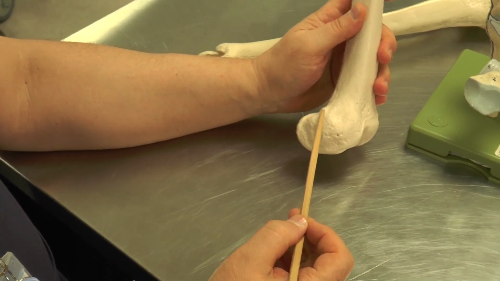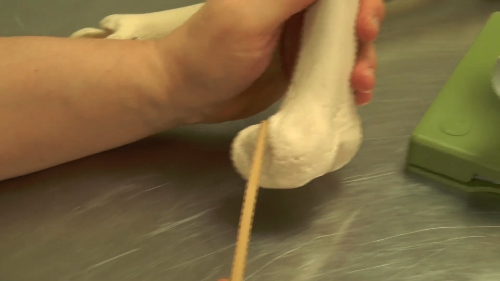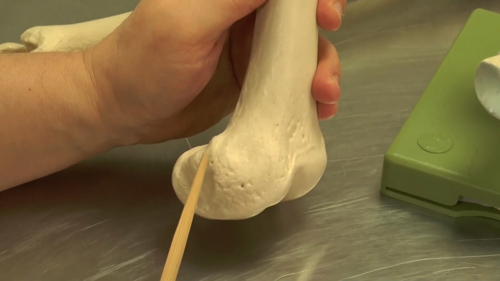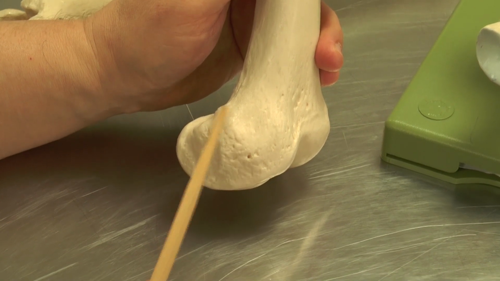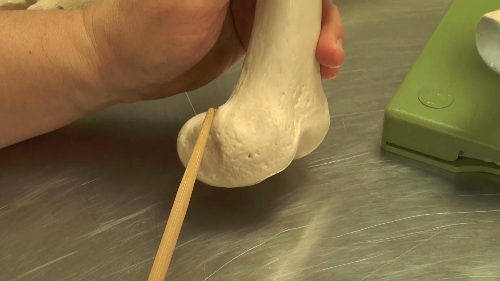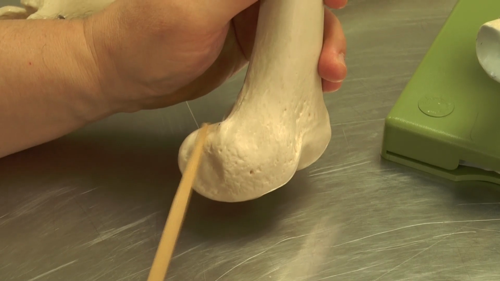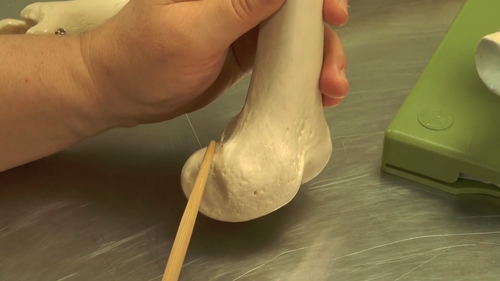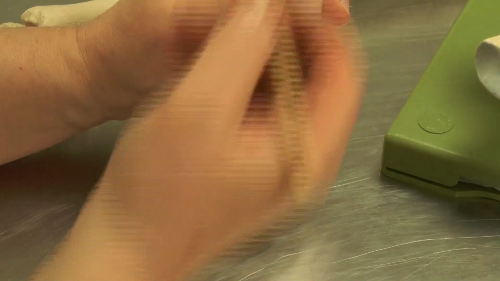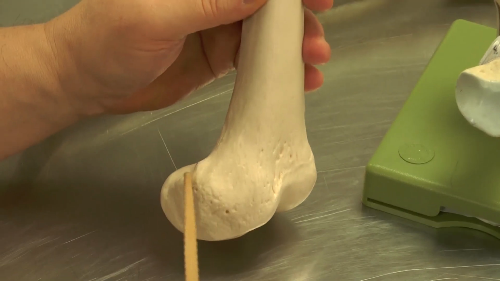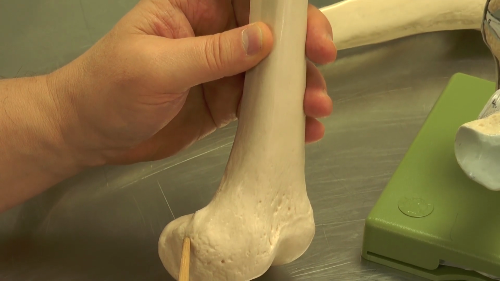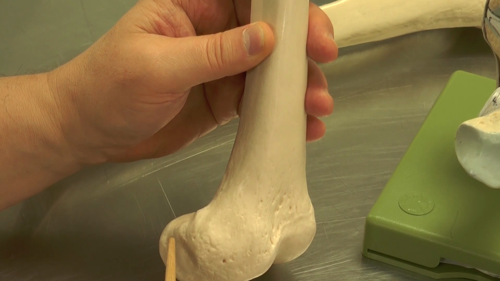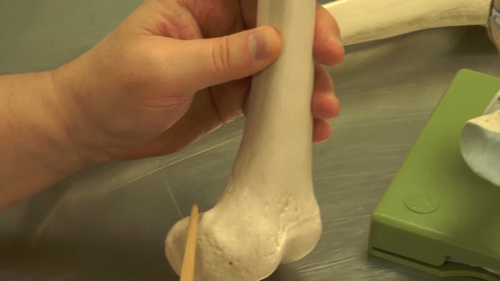We have the adductor tubercle here. I forgot to mention this. On the medial side, just medial to the medial epicondyle, we have a tubercle just above the medial epicondyle. This is called the adductor tubercle. And the adductor tubercle is on the medial side, so we have the adductor magnus coming down and attaching to this tubercle here. So this is the tubercle of the adductor magnus on the medial side, just next to the medial epicondyle.